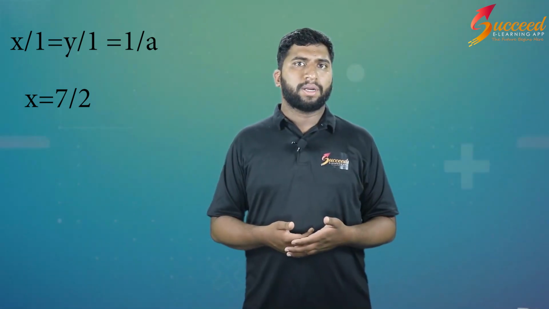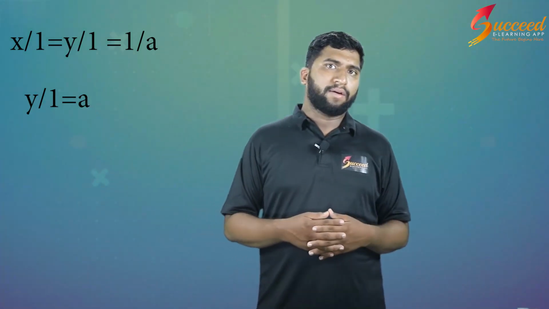The same equation can be solved using the cross multiplication method. If you equate the last two values, you will get x is equal to 7 by 2. Again, you can do the same for y by something equal to 1 by the constant term. Then you can cross multiply and get the y value as 3 by 2.